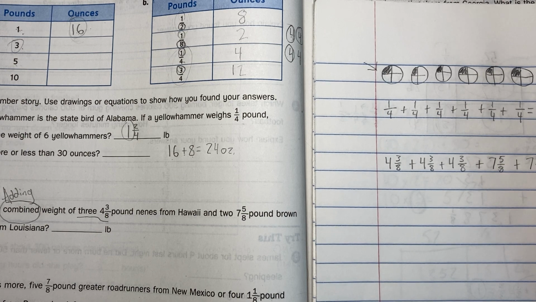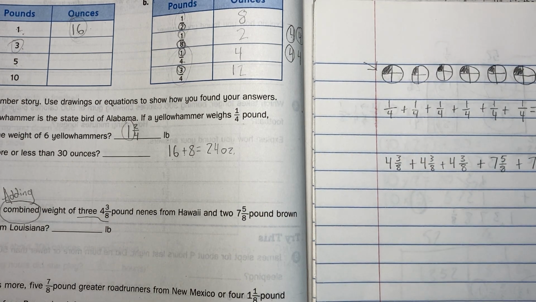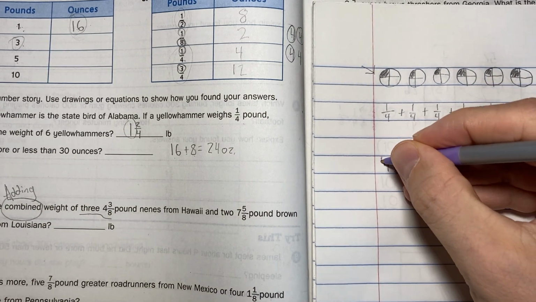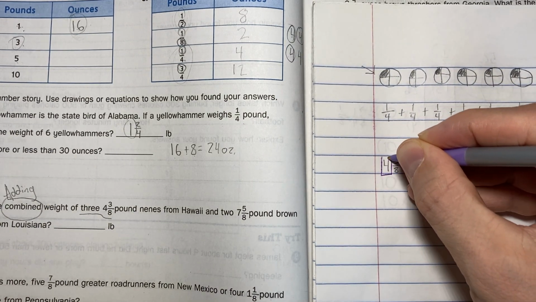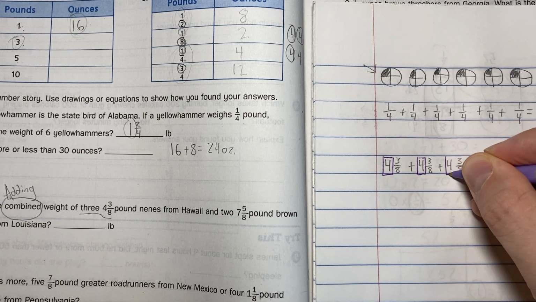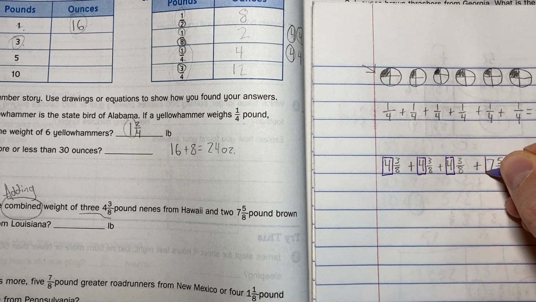If you're looking for a way to solve from here, I'm going to set this up for you to figure out this time. I'm just going to show you my way. The first thing I would do, let's see if I can find a pen that the cat has not stolen from me. From here, I would add the whole numbers first. I would focus only on the whole number parts of these mixed numbers.